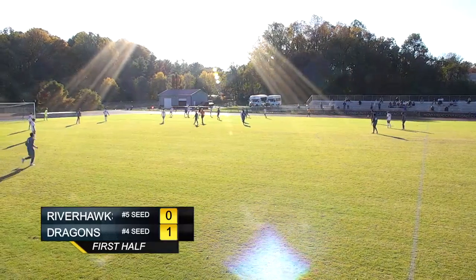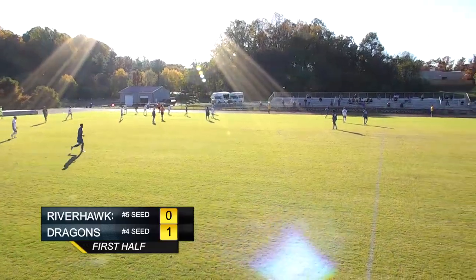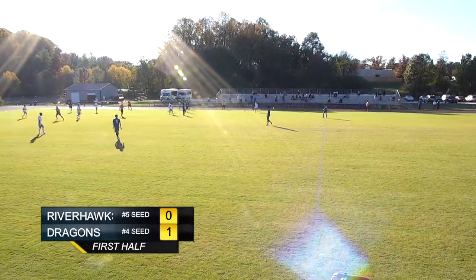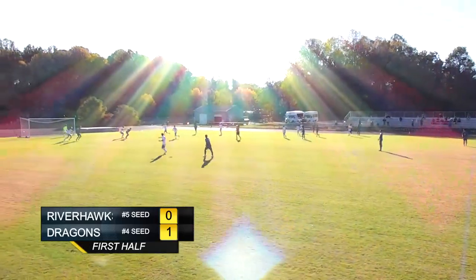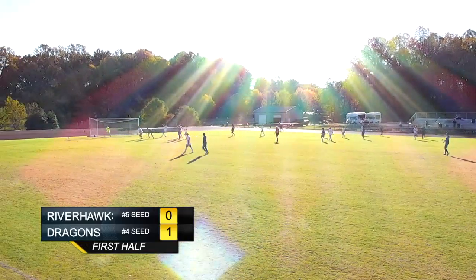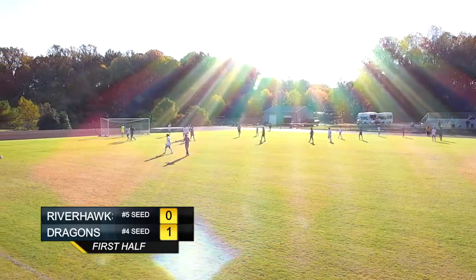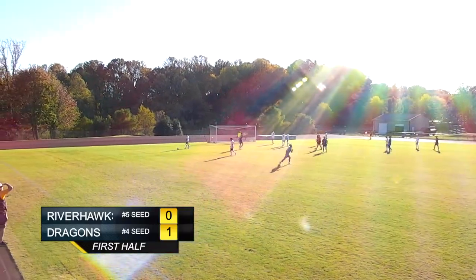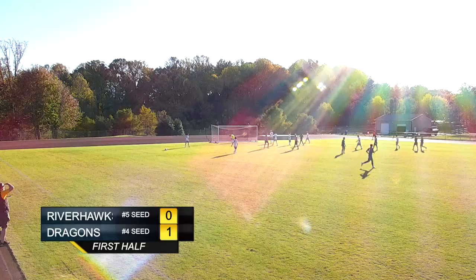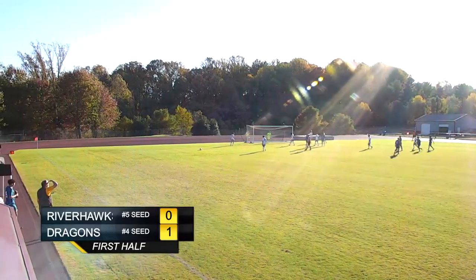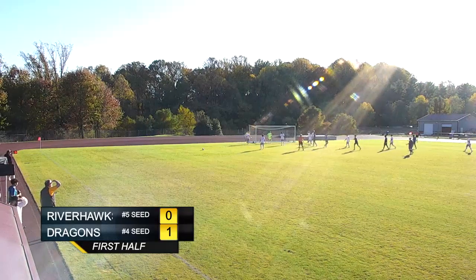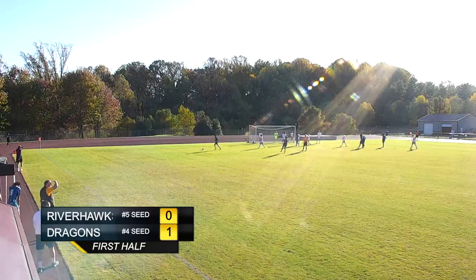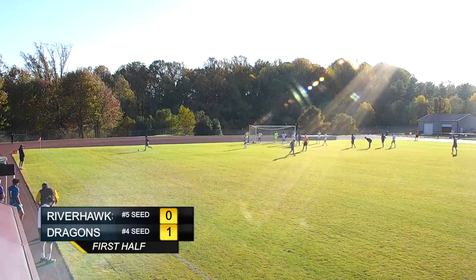This is Kangute. That's broken up. That's high. They want a handball. I think they're going to get it. Corner kick. It's going to be a corner kick for Anne Arundel. Or is it? No. It was a handball. That was a handball called on, looks like Kyle. No, yes, corner kick. You're right.